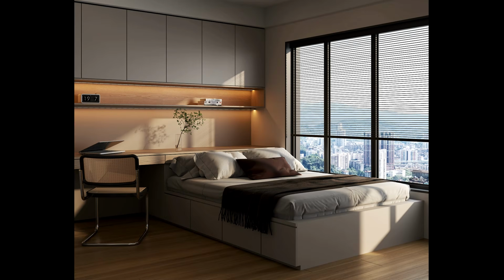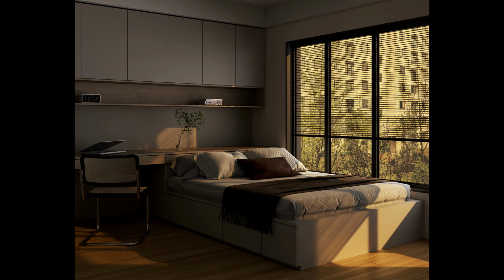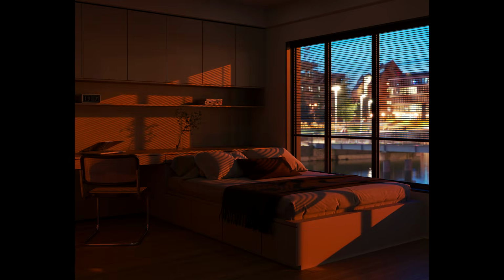When it comes to interior lighting, most people ask a very simple question. Should I use HDRI or sunlight? But that question is incomplete. The real question is, what problem am I trying to solve in this scene?